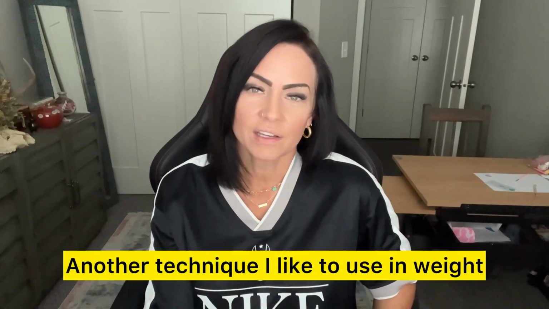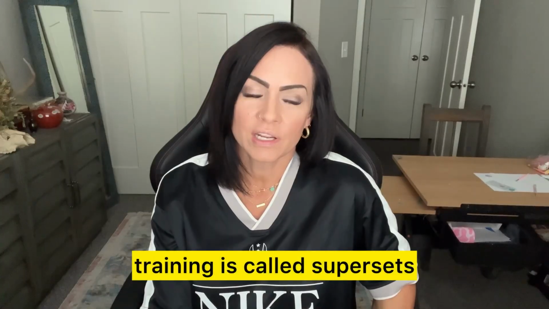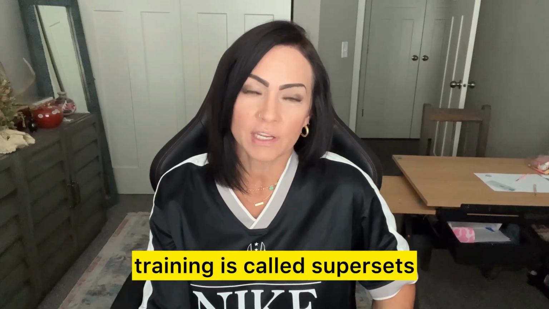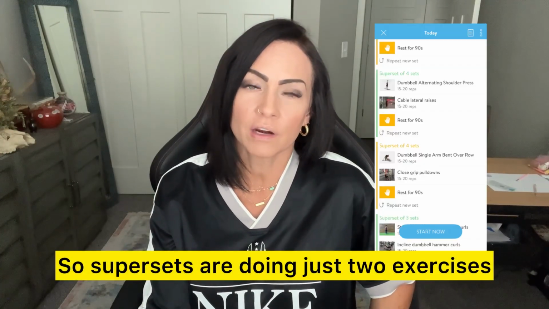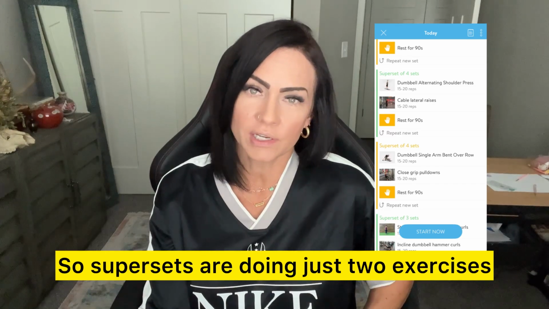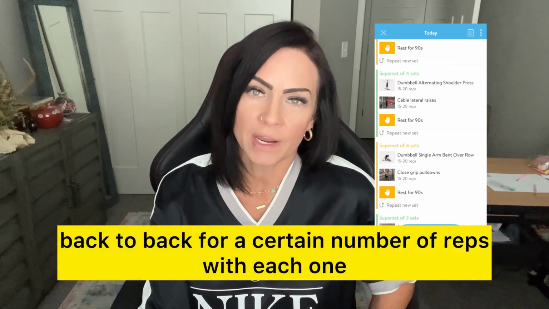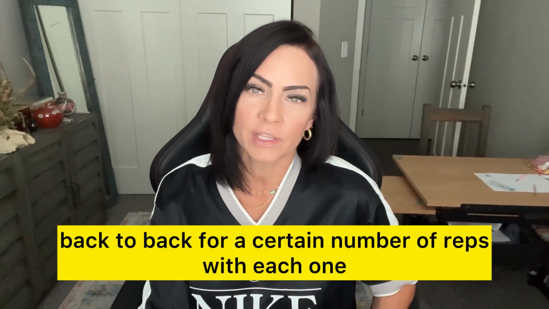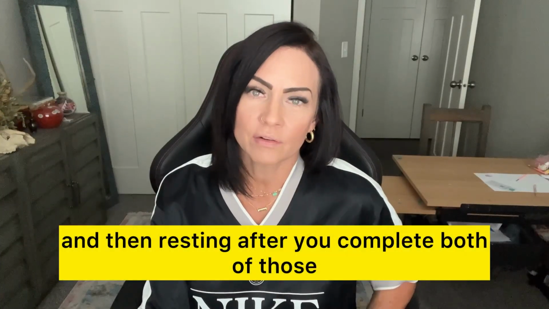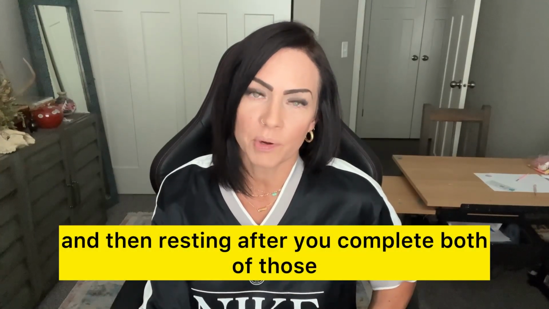Another technique I like to use in weight training is called supersets. Supersets are doing just 2 exercises back to back for a certain number of reps with each one, and then resting after you complete both of those.